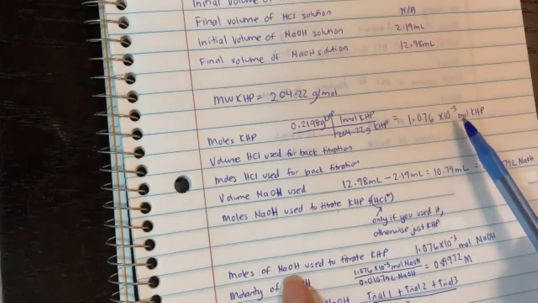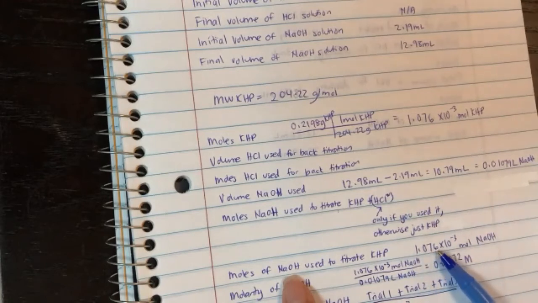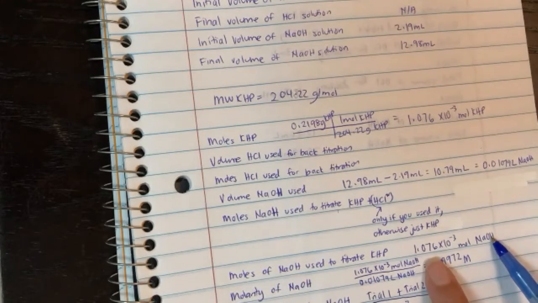So all I did was copy down the moles of KHP and say because it's a 1 to 1 mole ratio, I know it's 1.076 times 10 to the minus 3 moles of sodium hydroxide. Now, when I find out I have moles of sodium hydroxide, I just realized I also have liters of sodium hydroxide. This is how I will get the molarity of sodium hydroxide for trial 1.